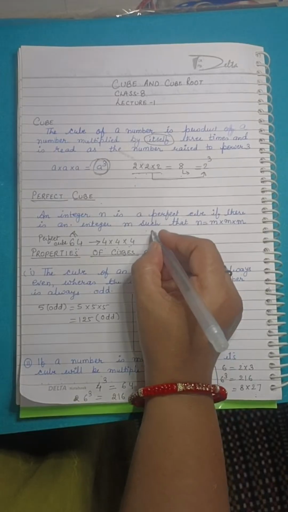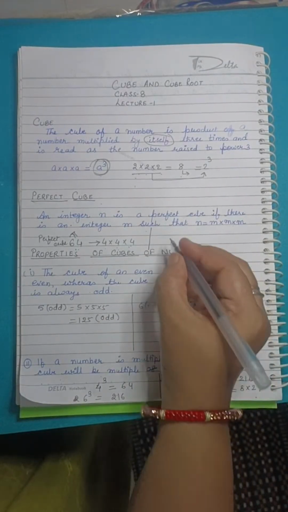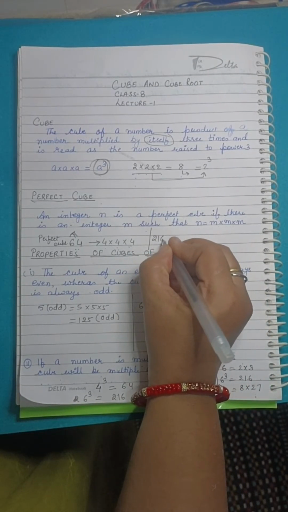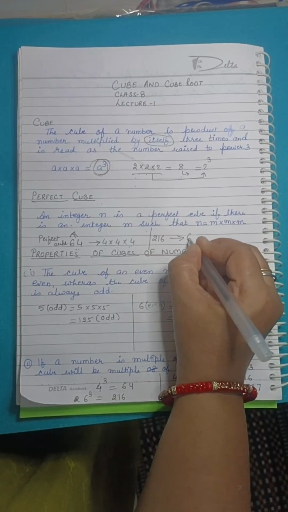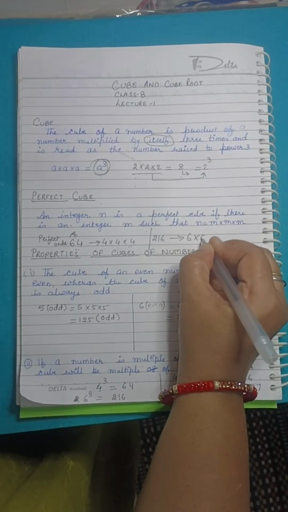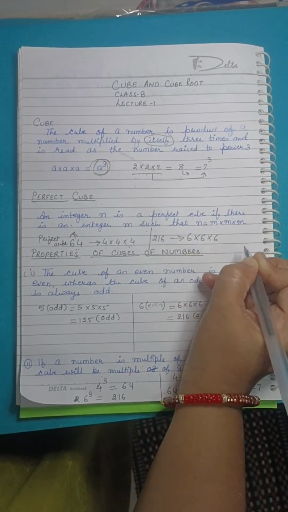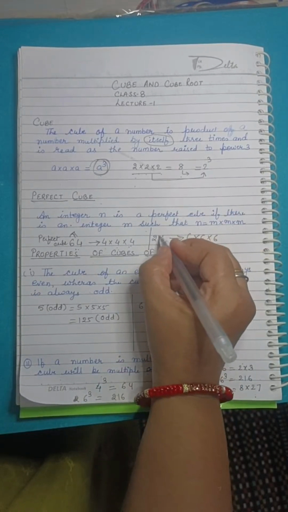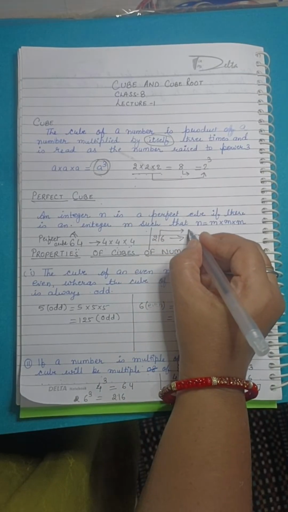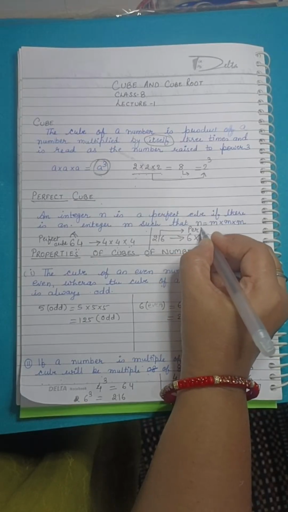Similarly, for example, suppose I have taken 216. How have you got 216? You have multiplied 6 by 6 by 6, 3 times. Then you have got 216. So this 216 will be known as a perfect cube.